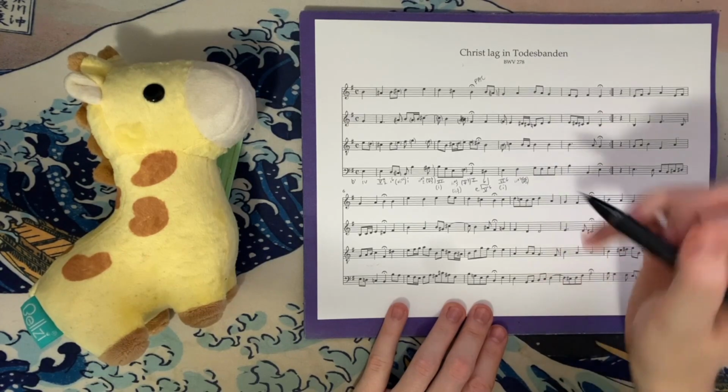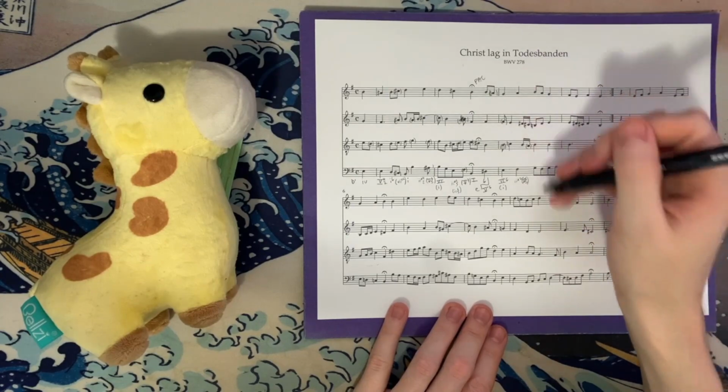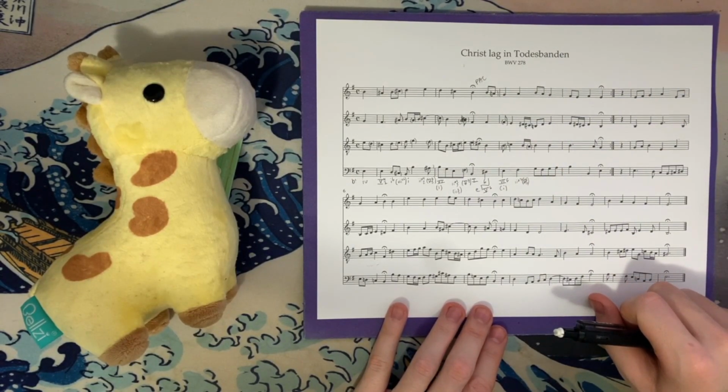But briefly, a 5-6-5 chord does occur here. Even though it's only over 16th notes, we do have F sharp and A, which is implying, or could potentially be implying, some type of dominance.